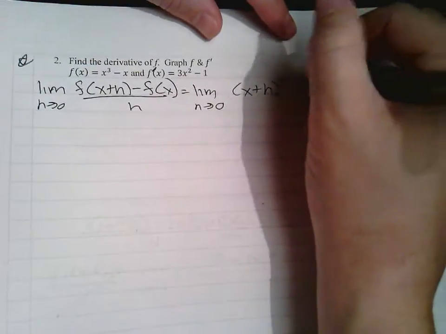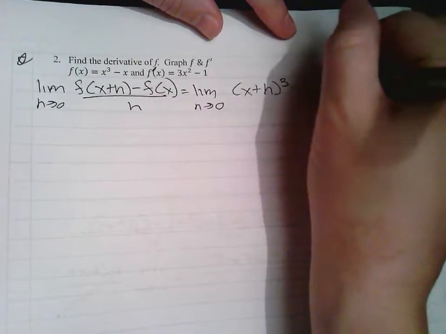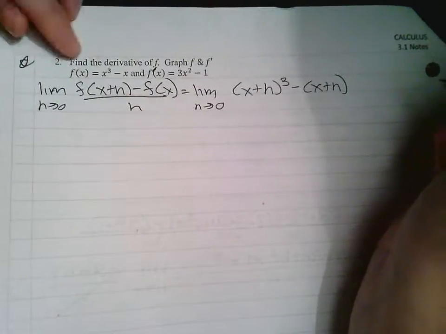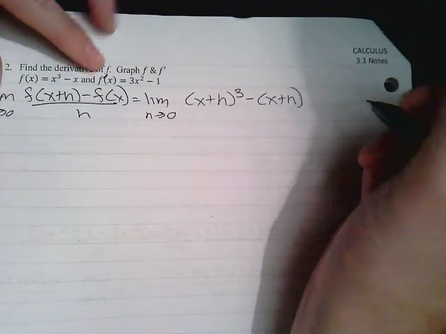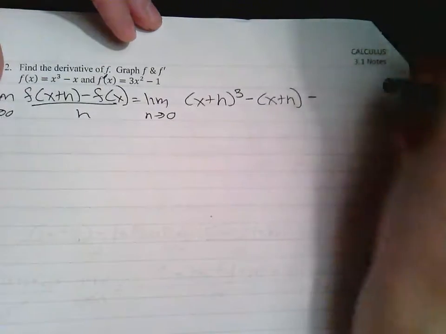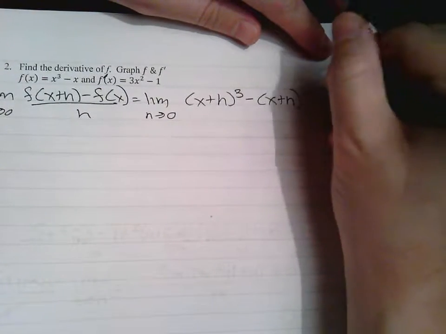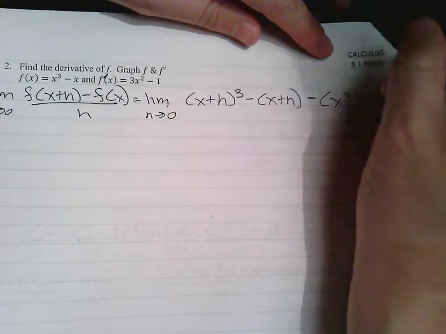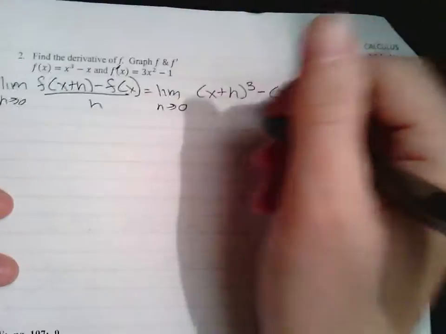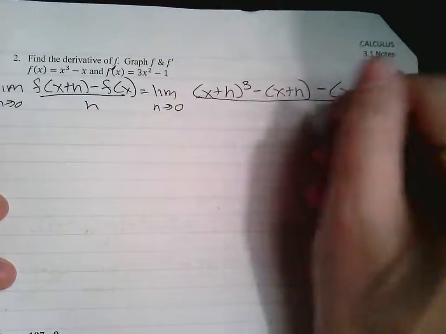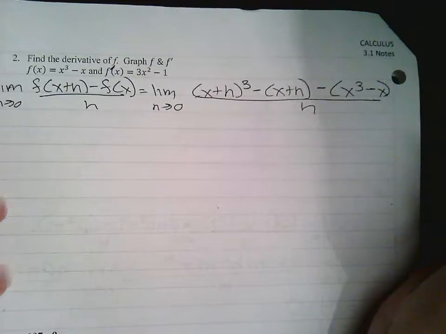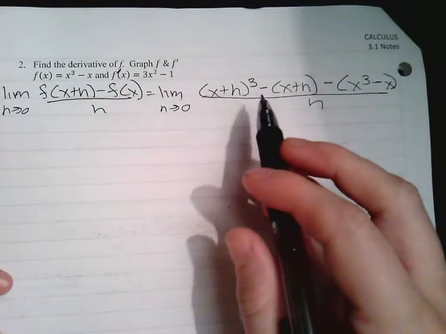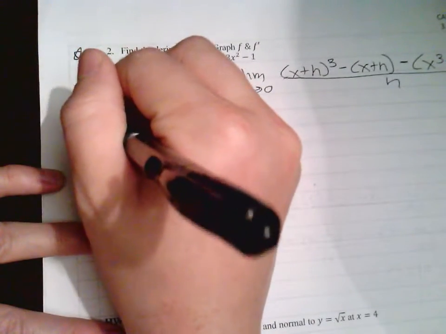minus x plus h. So that's the first part. Now we're going to subtract f of x, which is x cubed minus x, over h. So this is going to turn into the limit as h approaches 0.